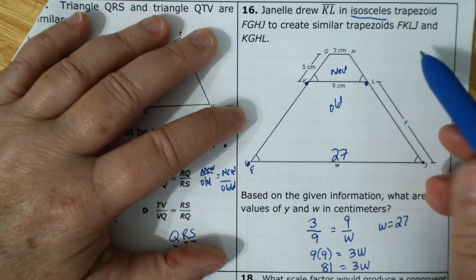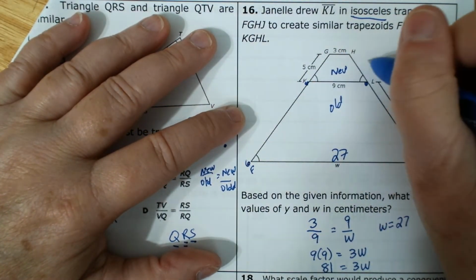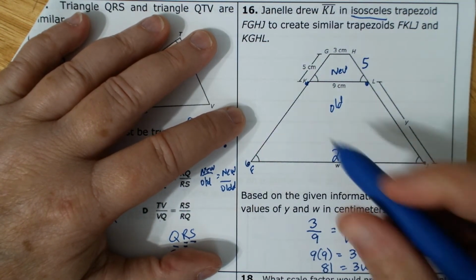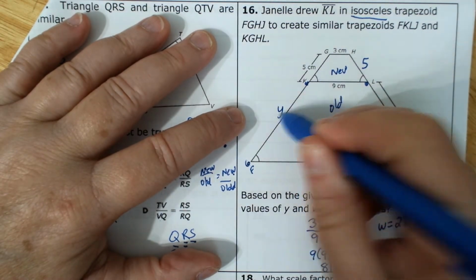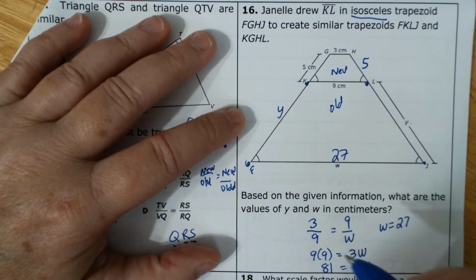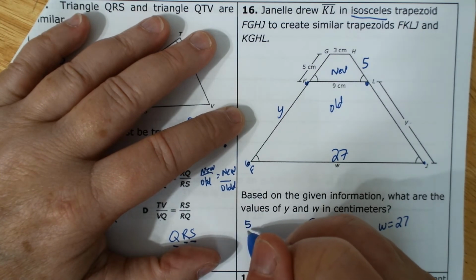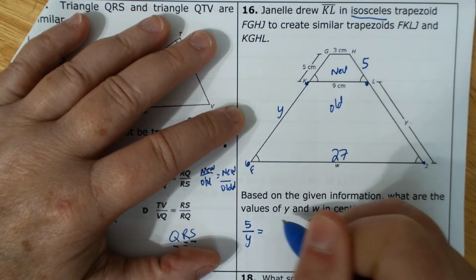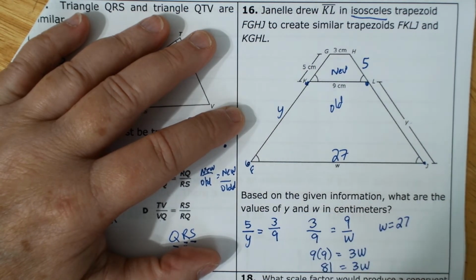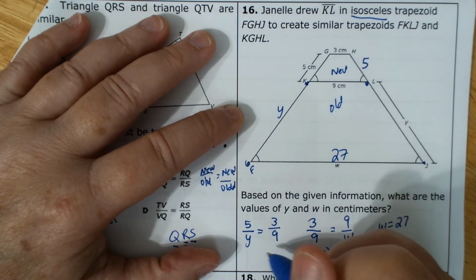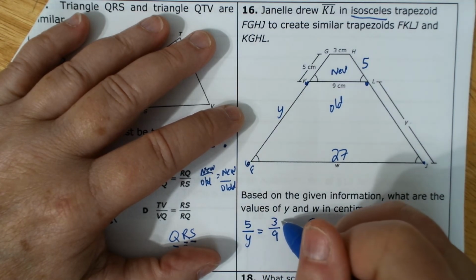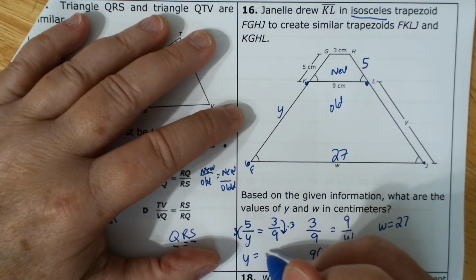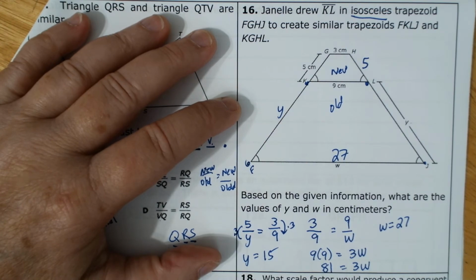Isosceles trapezoid, the reason that word is important is because that says 5 and that is 5. And then whatever number this is, these are both Y's. So I then have 5 is to Y as 3 is to 9. Multiply by 3, multiply by 3, Y equals 15.